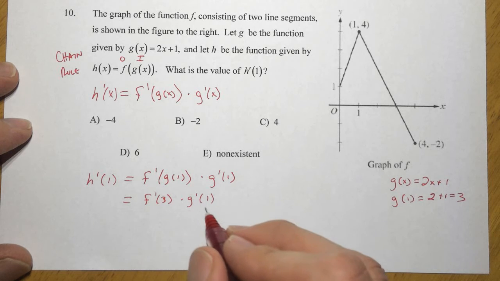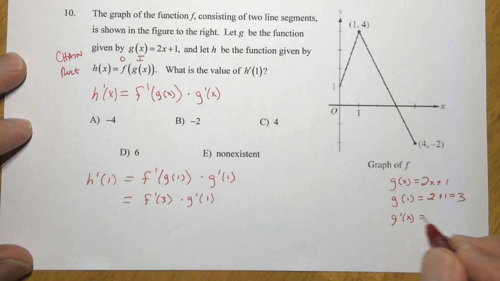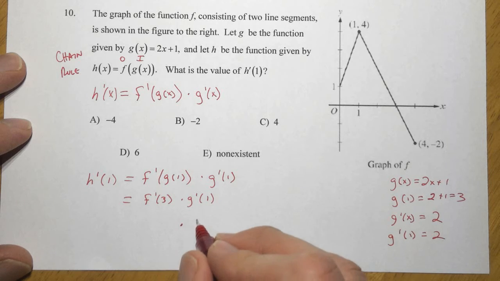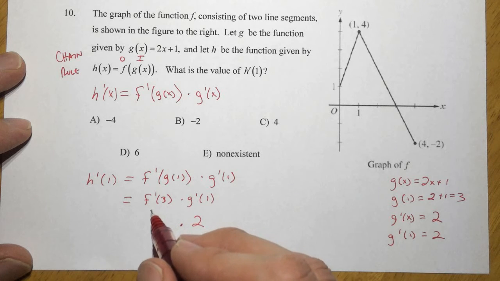Since we're working with g already over on the right, let's keep going. So g prime of x is the derivative of 2x plus 1, which is just 2. So g prime of anything, including 1, will also be 2. So we know that that's a 2. Now what about f prime of 3?